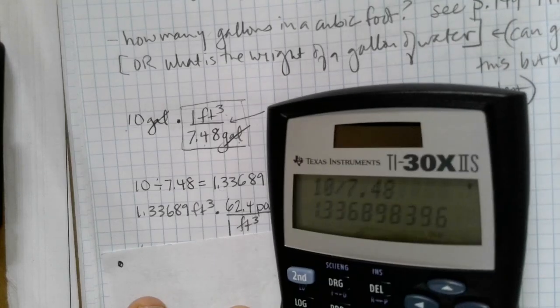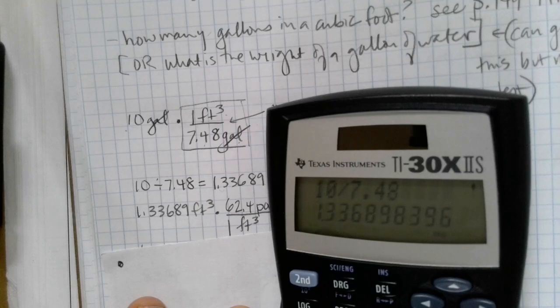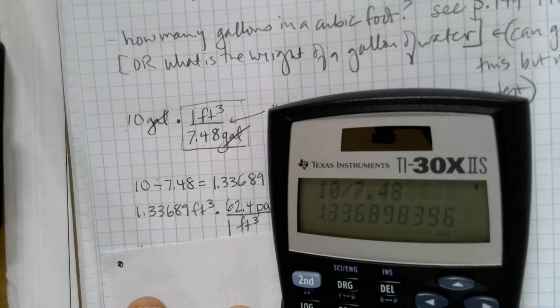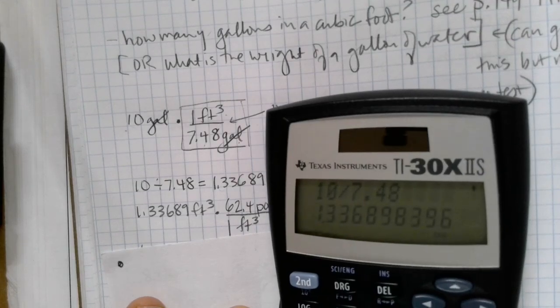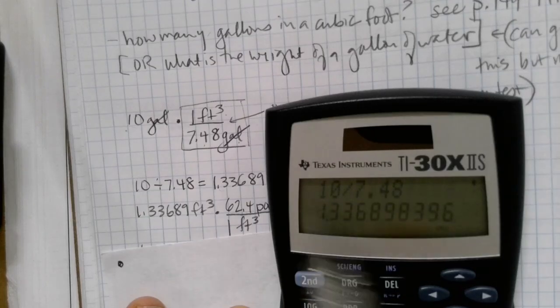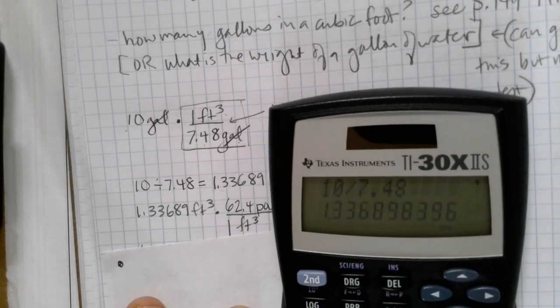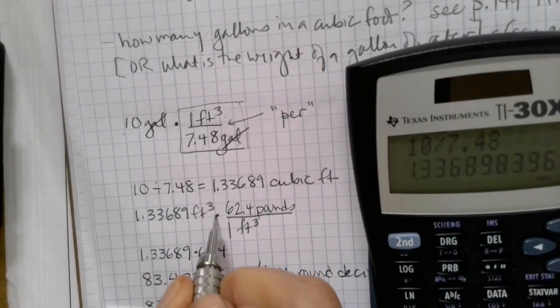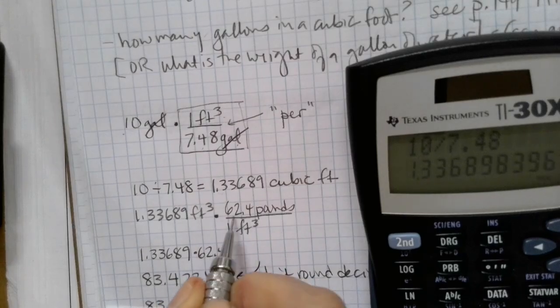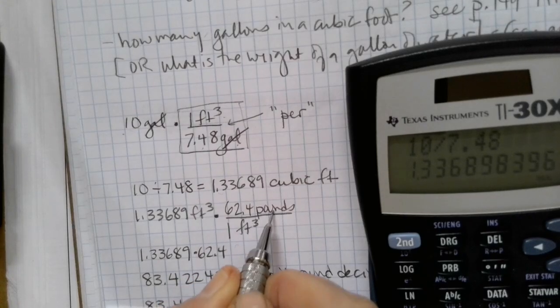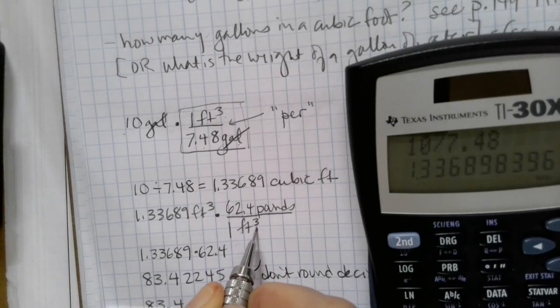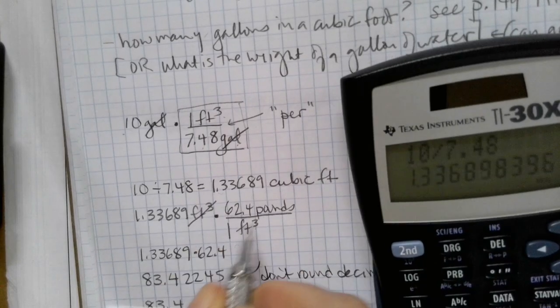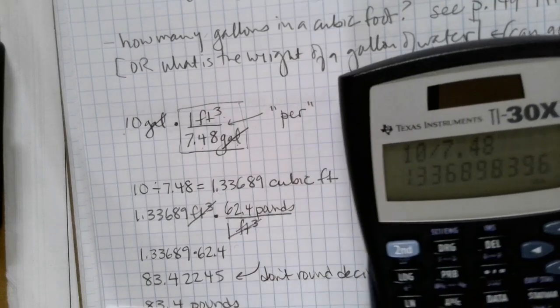Some of you may be tempted to round, and I am not a fan of writing out a lot of decimal places, but don't round this number off yet. Wait until you're done with all the problems. You can just leave this number in your calculator for now. And so that is my answer, and then I multiply by this next rate, which is 62.4 pounds per cubic foot. And so now the cubic feet cancels the cubic feet.